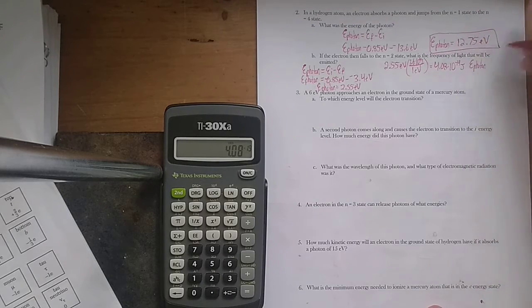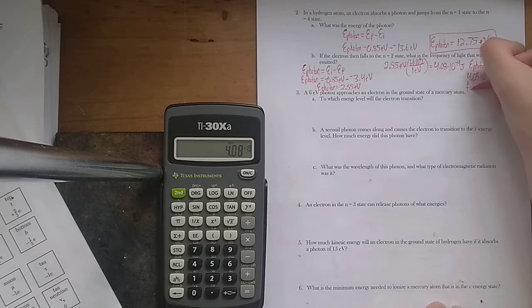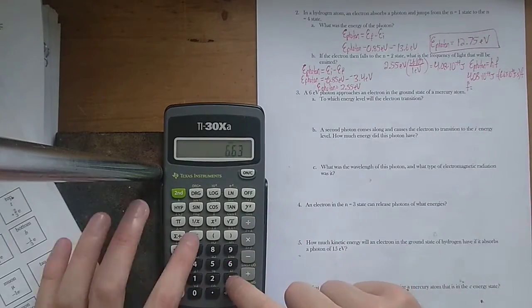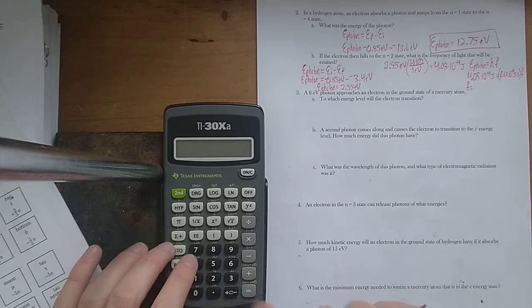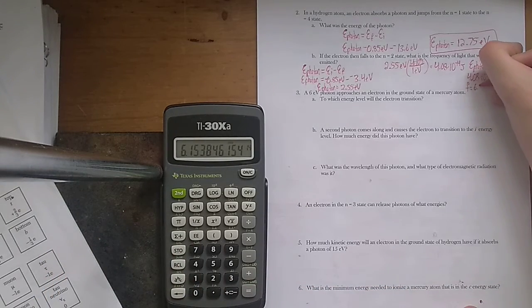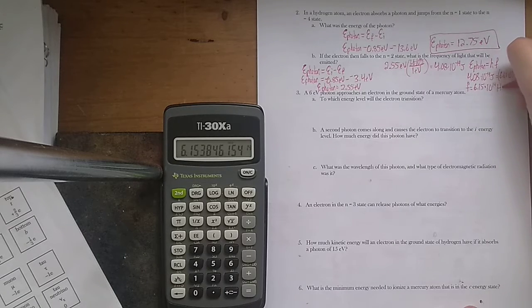Now we need to find the frequency. We use this equation, E equals hf. Oh, I'm going to run out of room, aren't I? We find that the frequency is 6.15 times 10 to the 14th hertz.